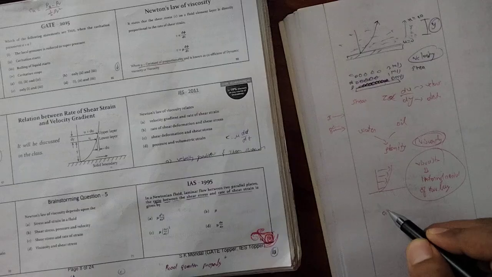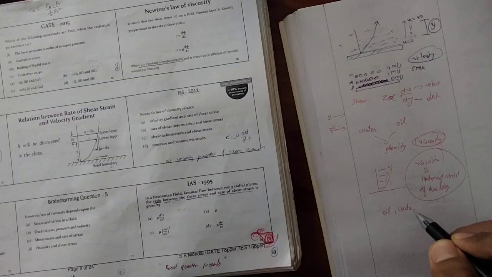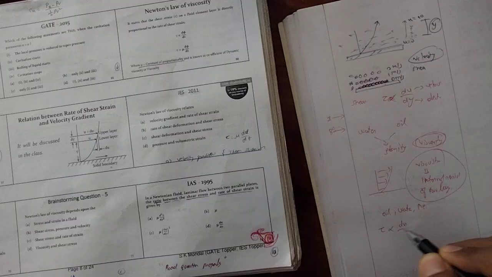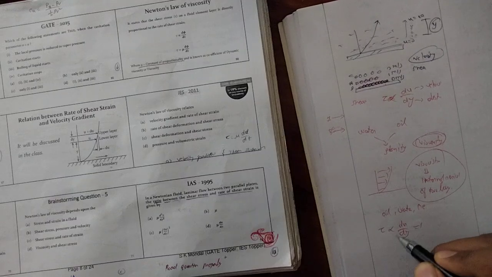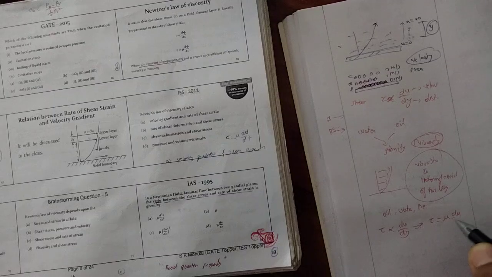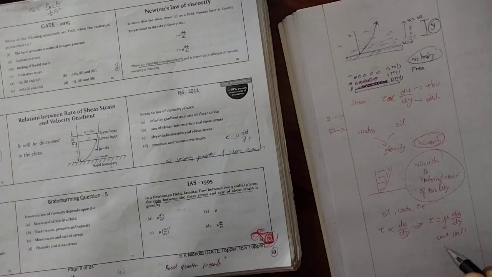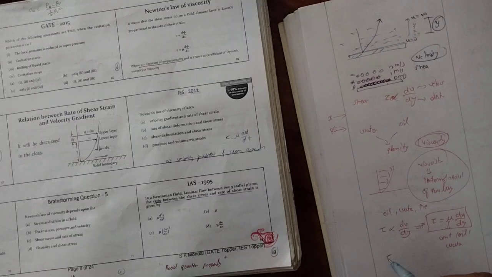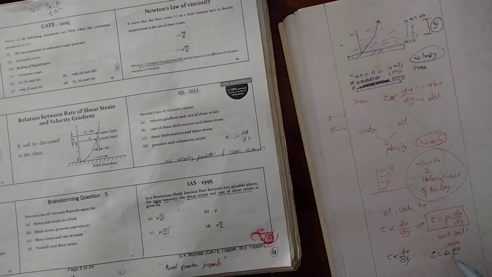Oil has a different viscosity, water has a different viscosity, mercury has a different viscosity. So tau is directly proportional to du by dy. To make it equal we need to put a constant, so tau equal to nu du by dy. This nu is a constant; for oil it's one value, for water it comes under a certain amount. So this is Newton's law of viscosity. I think you can understand now: tau is directly proportional to du by dy, and tau equal to nu du by dy. This nu is a constant, called the viscosity.